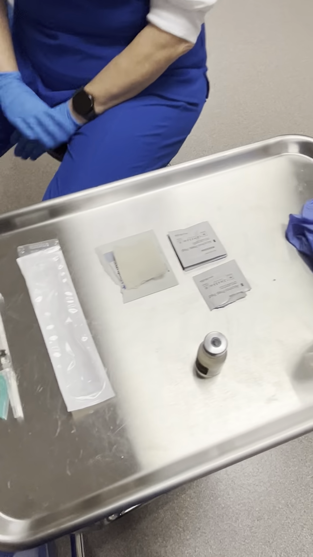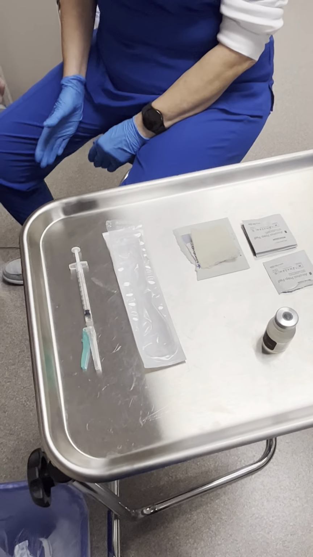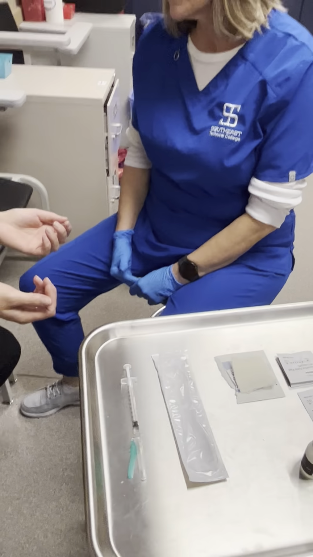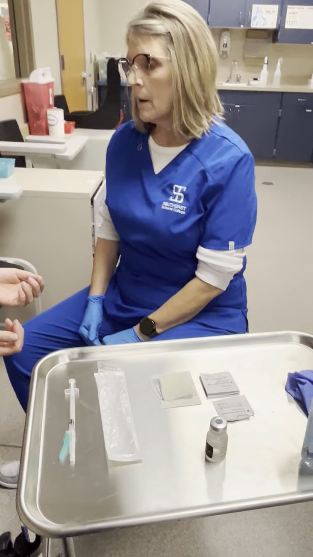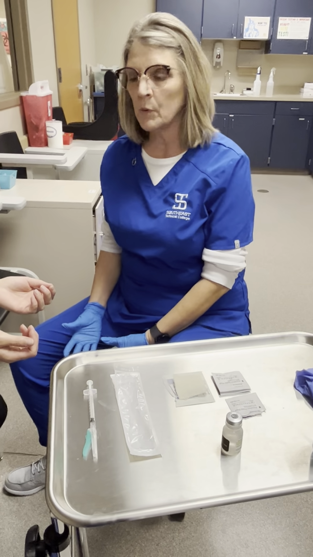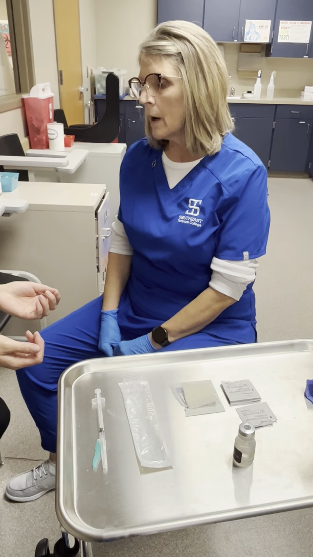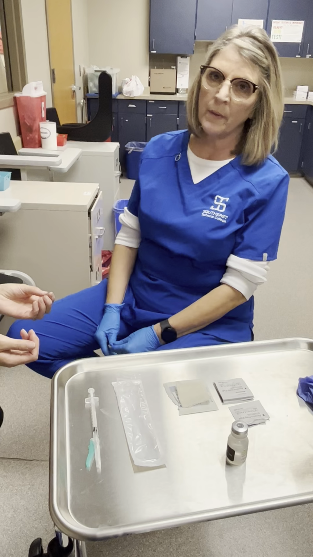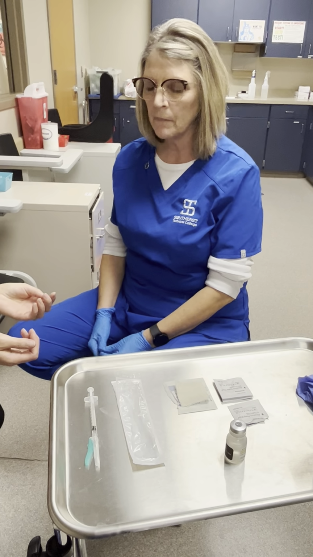One of the first steps that you want to do with this injection or any injection is to make sure that you have patient identifiers, their name and date of birth, and that you're giving the proper medication to the proper patient.